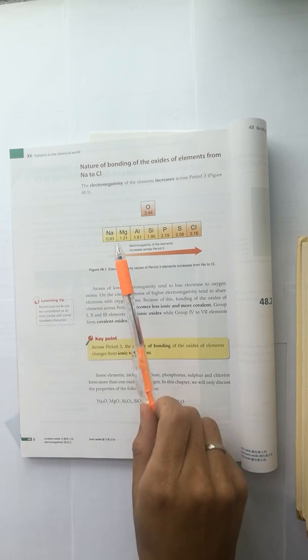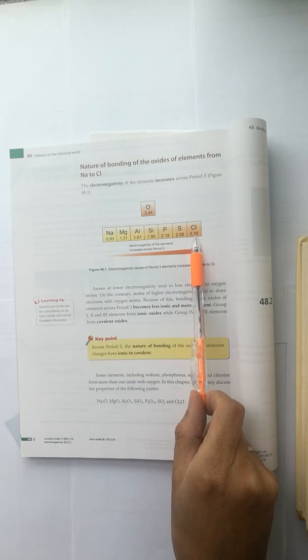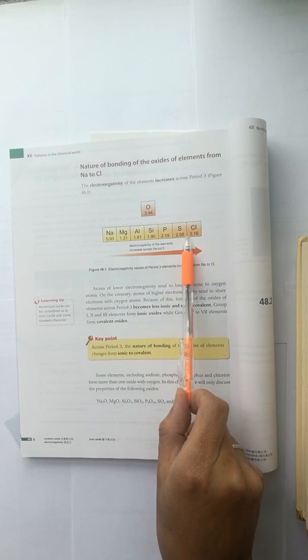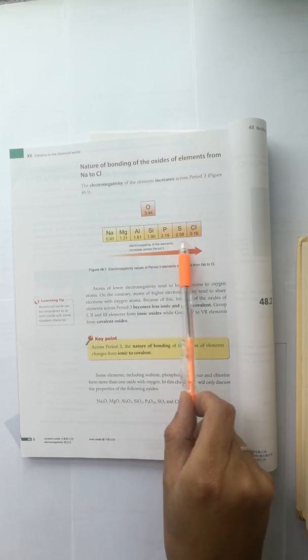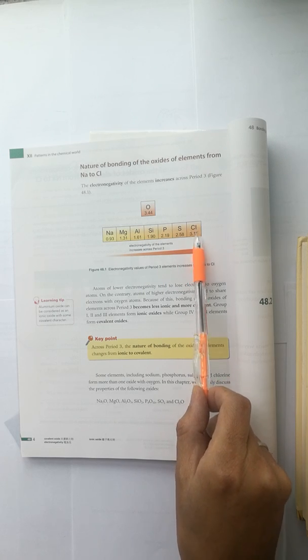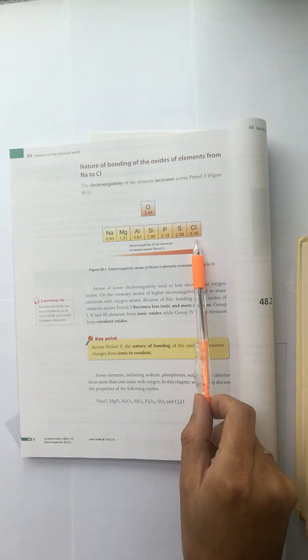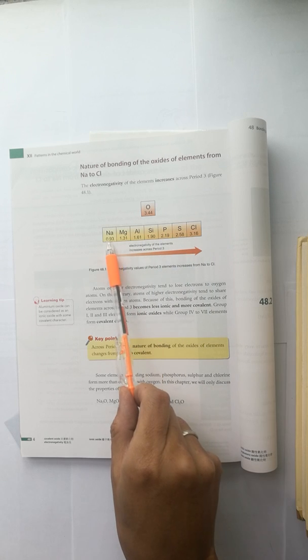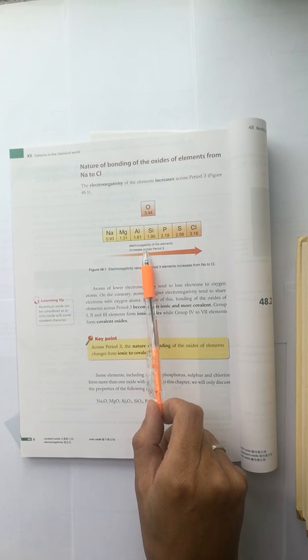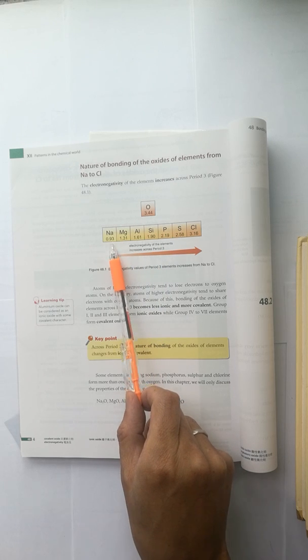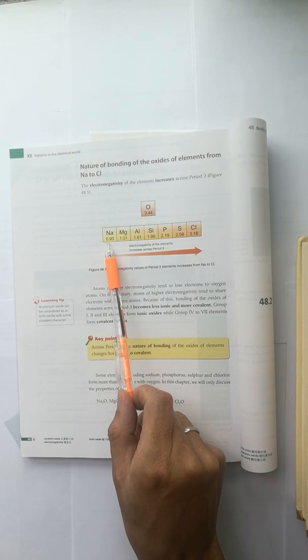In this case, you can see that the chlorine in period 3 is the most electronegative atom. It has a high power to attract electrons. However, sodium has a low value in electronegativity, so its power to attract electrons is low.